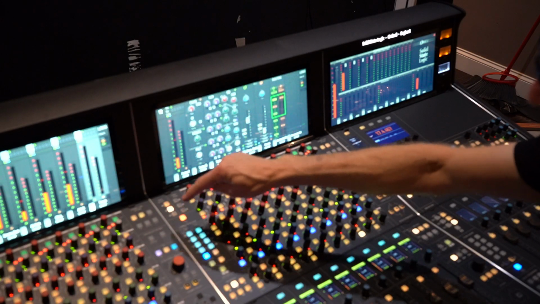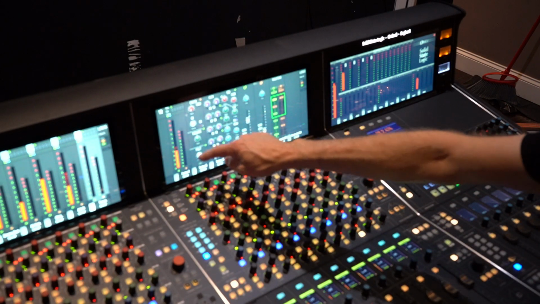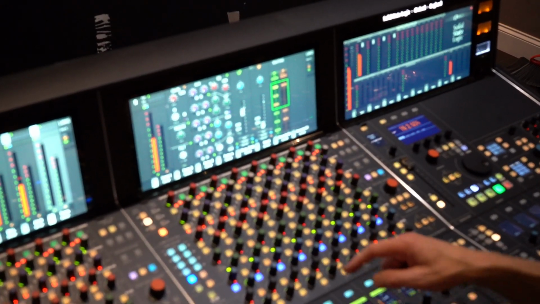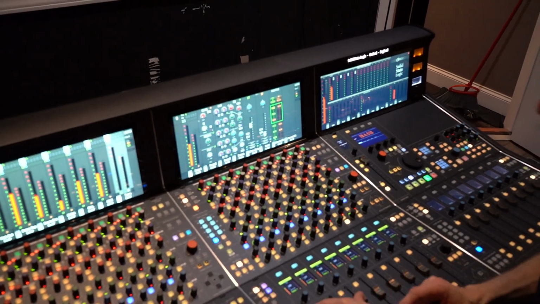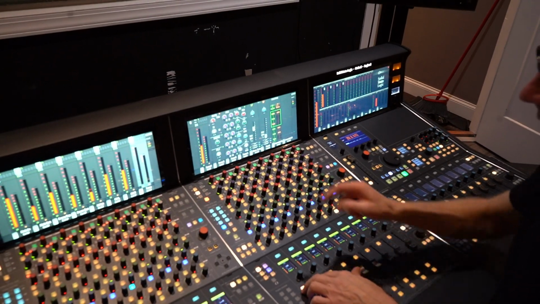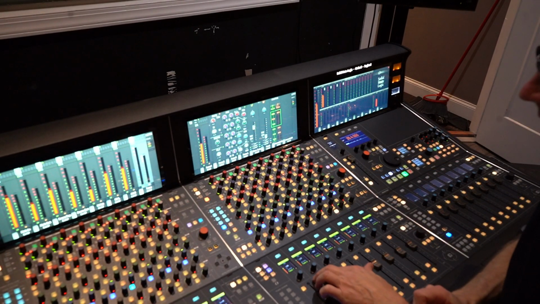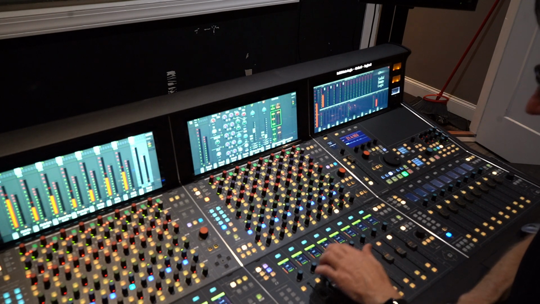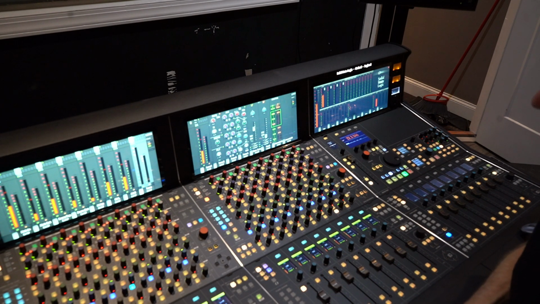So when I press this button now, it's looking at whichever channel I have selected. So if I'm pressing channel select 9 now, it's looking at channel 9. If I press next to it, I get 10, 11, 12, all the way up. So I can look at any one of these channels in detail just by this.